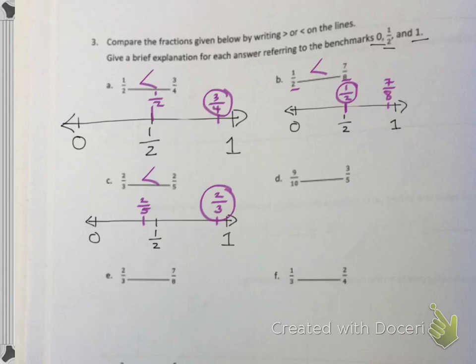All right. Let's do something like D here, where we have to figure out, using that benchmark, 0, 1/2, and a whole, which one's going to be greater, 9/10 or 3/5? This is a lot trickier for us. So what we need to do is figure out 9/10. 9/10 is pretty simple. That's almost 10/10. That is almost 1 whole. So we can literally say, yep, this is almost a whole.